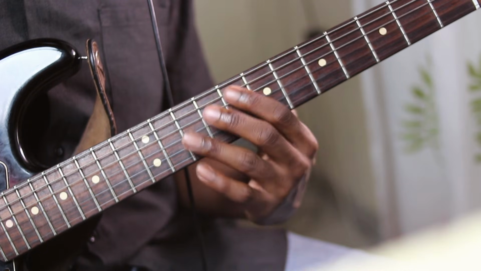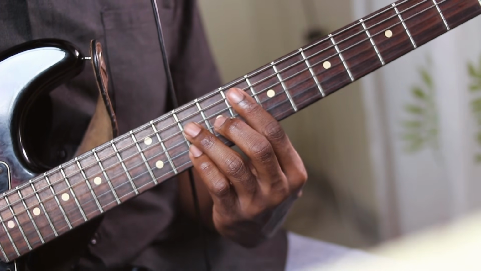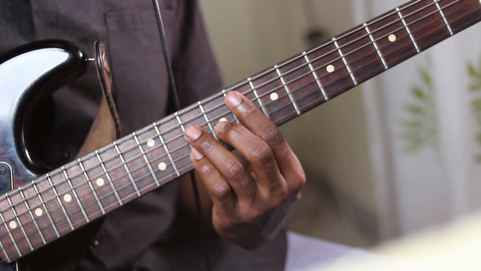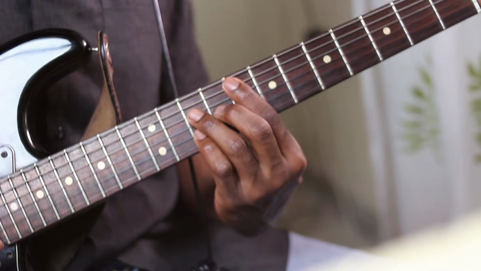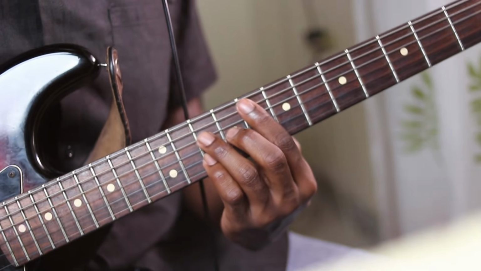So just to recap, 3 ways in which we can enhance a chord progression. And this is just 3 ways I like to use and 3 ways I'm mentioning now. There are many other ways, of course.